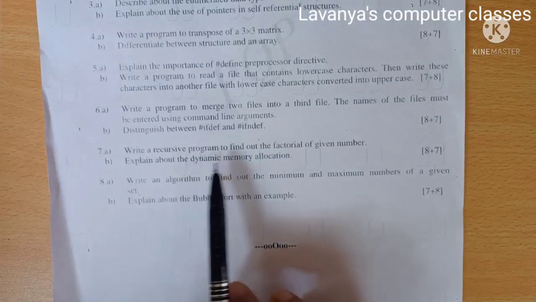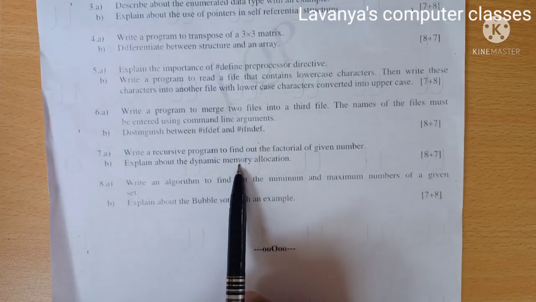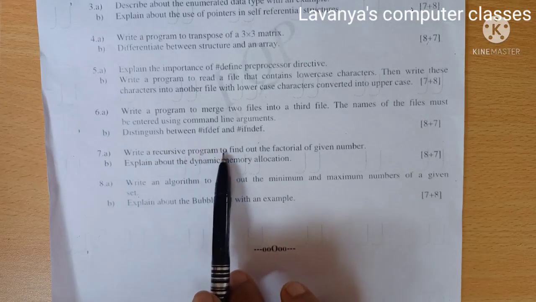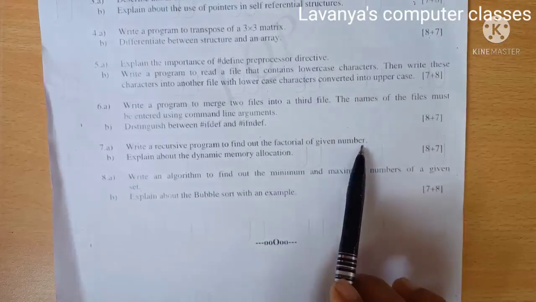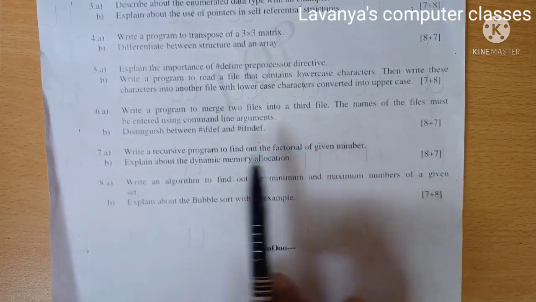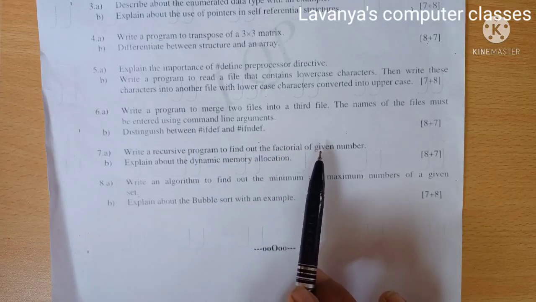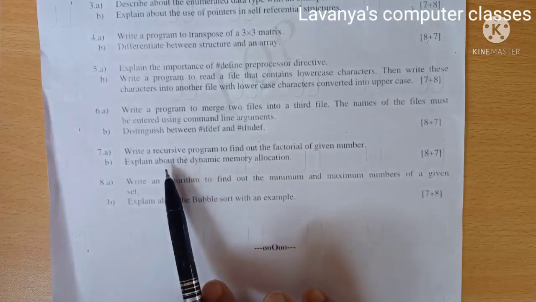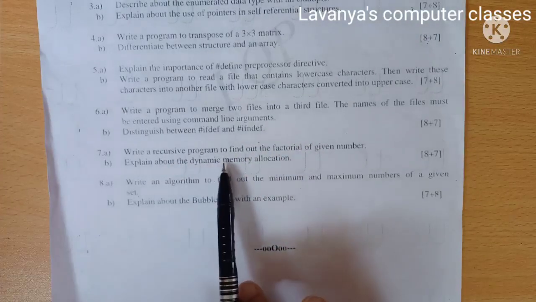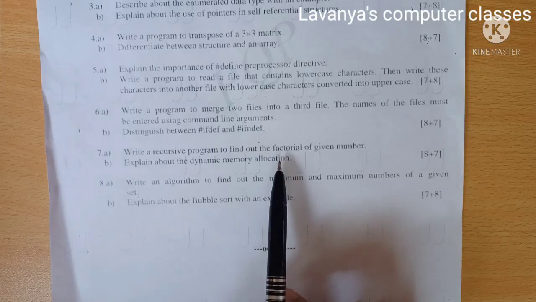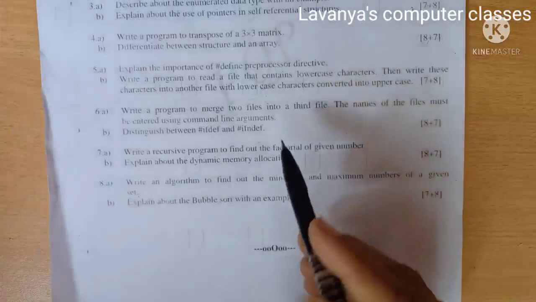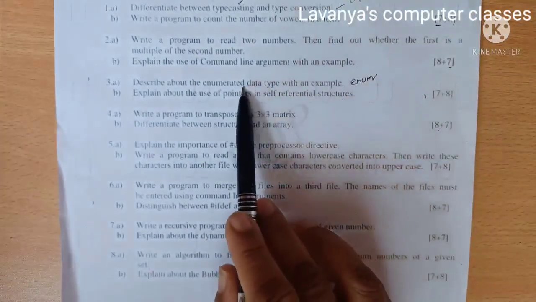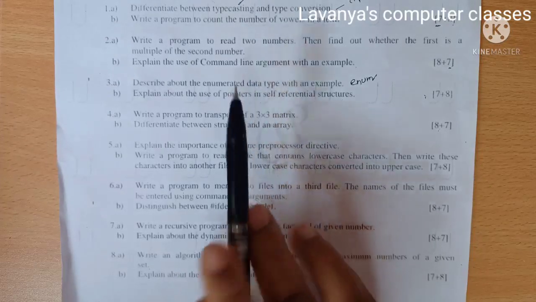Seventh question. In this also, one is a programming question and one is a theory question. Write a recursive program to find the factorial of a given number. Very, very, very important question. Recursion program for factorial, factorial program using recursion. Very, very important question. The next theory question is: explain about dynamic memory allocation. Very important question. In this, dynamic memory allocation, typecasting, enumerated data type, command line arguments are very, very important questions.